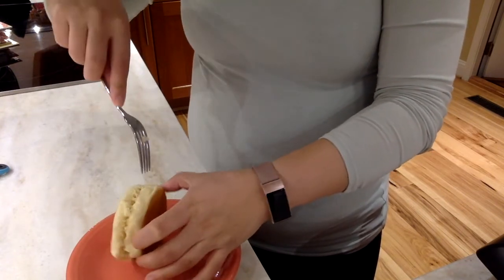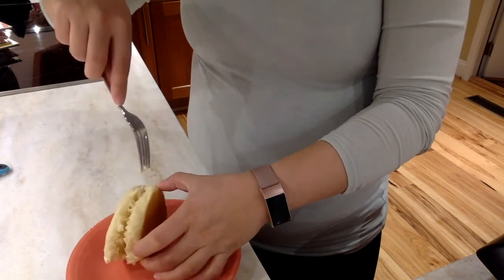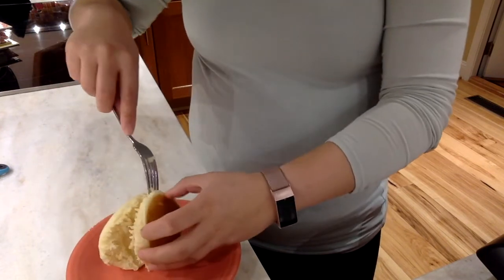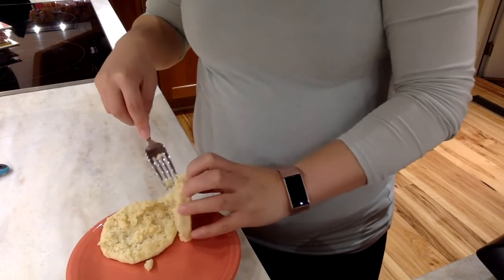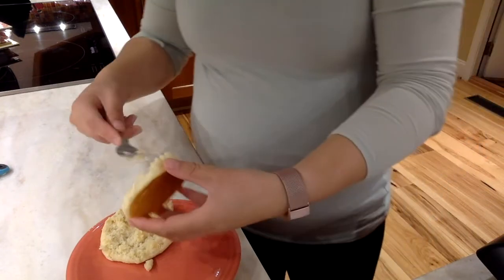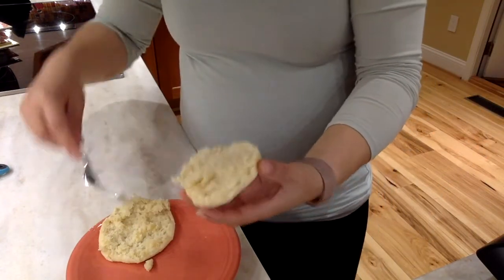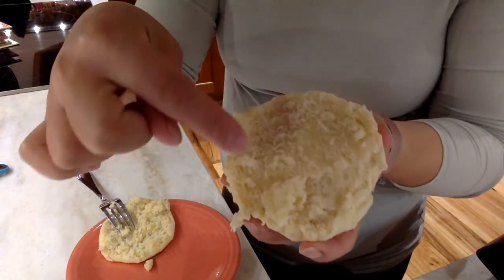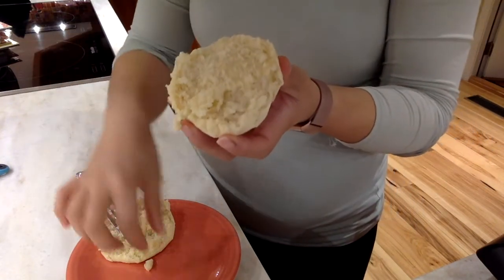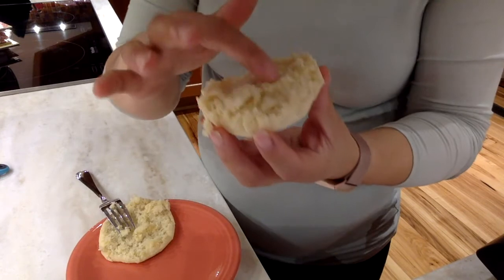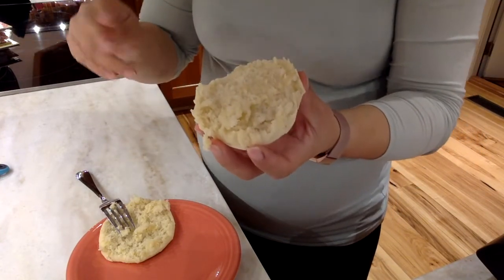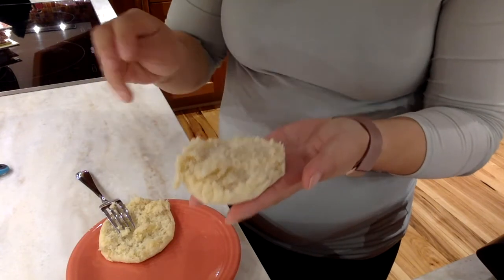It shouldn't be flat across when you cut into it. It should be nice and uneven. You should let these cool all the way down. However, I just wanted to cut into it so you could see. You can see how there are all these little nooks and crannies. That's what makes it that traditional English muffin. But yeah, these are definitely not cooked all the way through, so I will be baking them a little longer to ensure that they're cooked through.